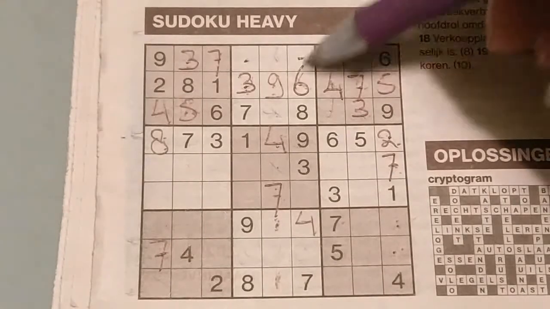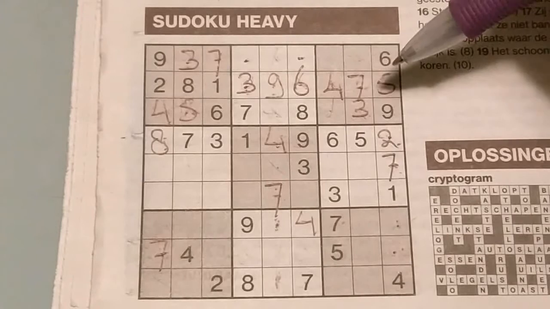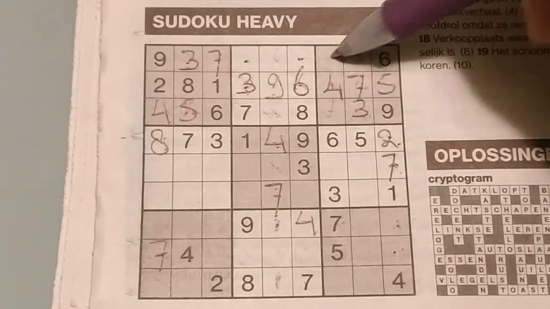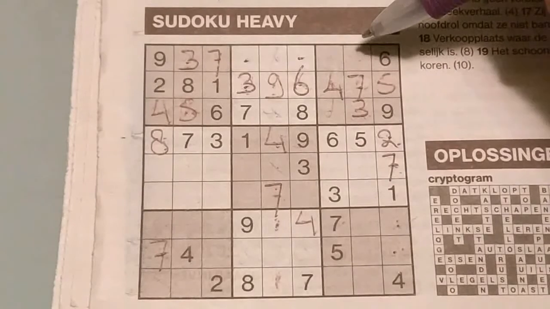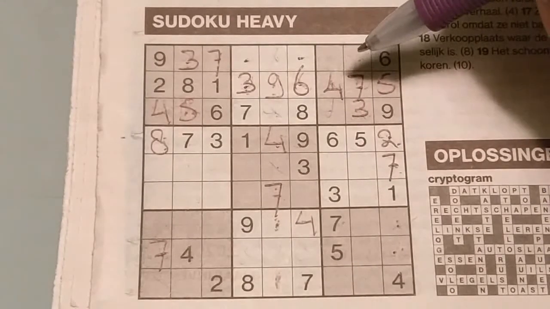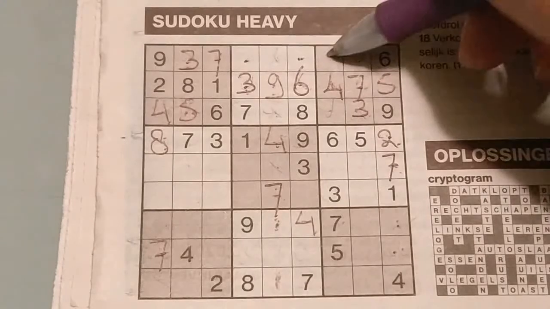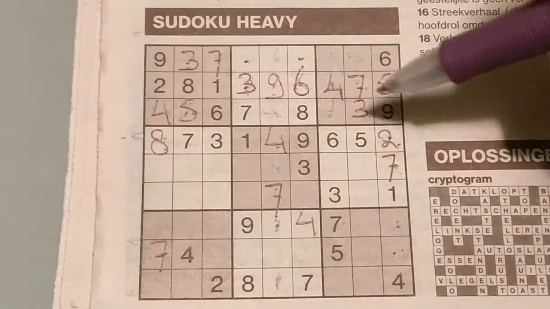3 missing numbers in this big square, for the numbers 1, 2, and 8. I cannot fill this yet. I need to wait for more information.